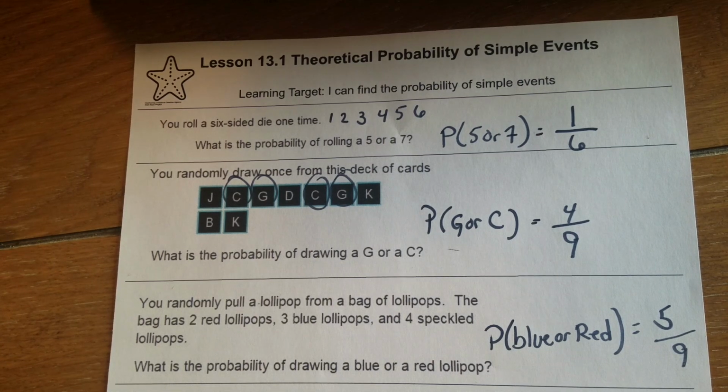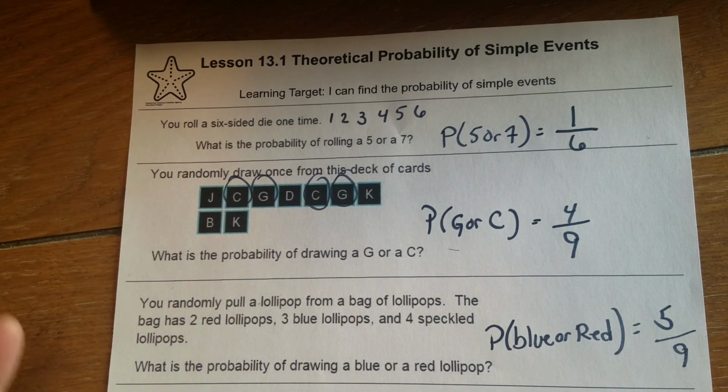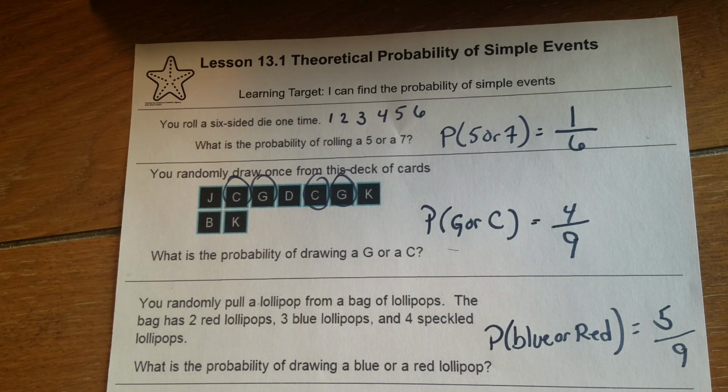This is lesson 13.1, theoretical probability of simple events. So in module 12, we were looking at just finding the probability of drawing one specific letter if we had some cards, or what was the probability of rolling a 4 if we had a dice. But we both know that life is more complicated than that, and so is probability.